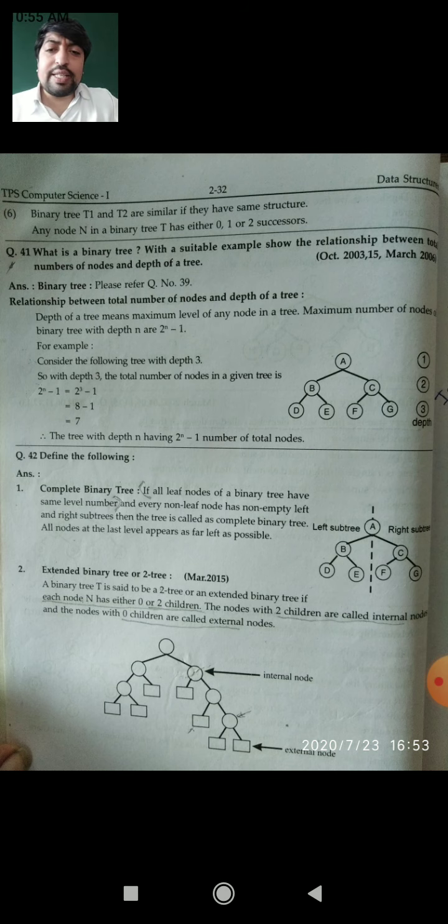Also, the next sentence is: every non-leaf node has a non-empty left and right subtree. What are the non-leaf nodes in the given tree? B, C, A are the non-leaf nodes, because they are divided into a left successor and right successor of the root node. So you can directly write down the definition in your own sentences, or you can write at least the important sentence from the given definition. I have already underlined the definition.